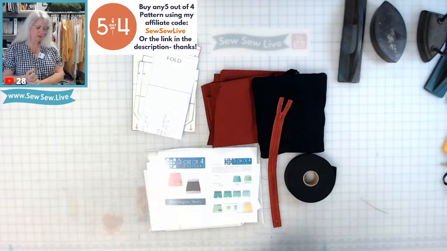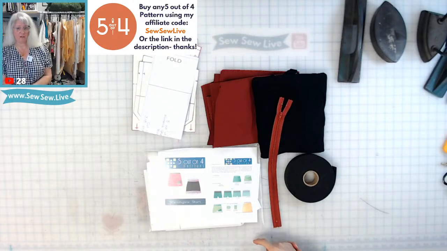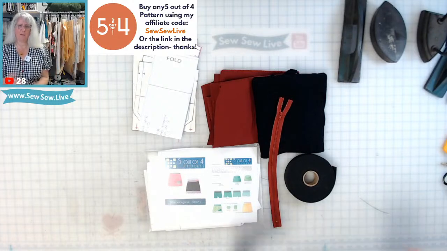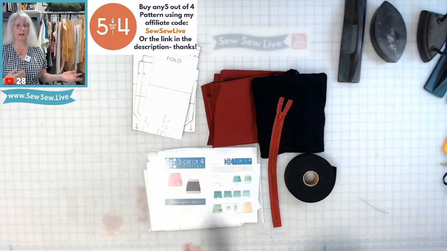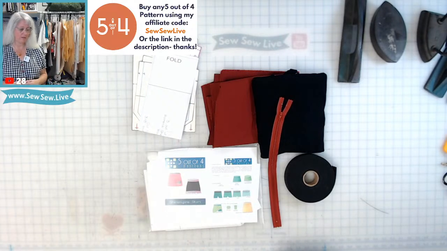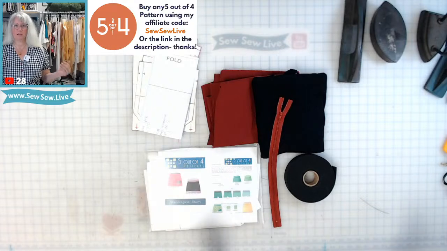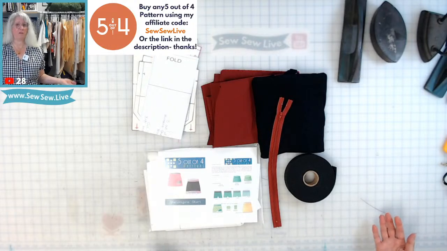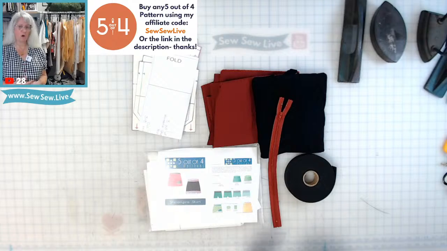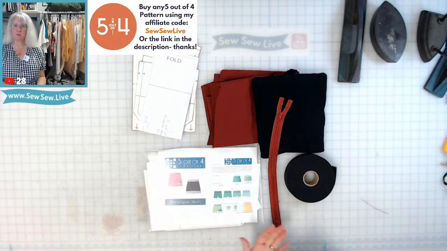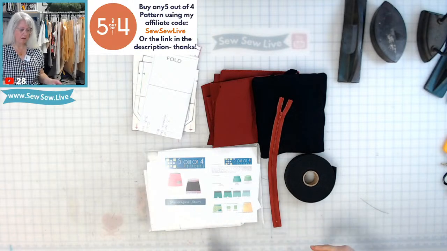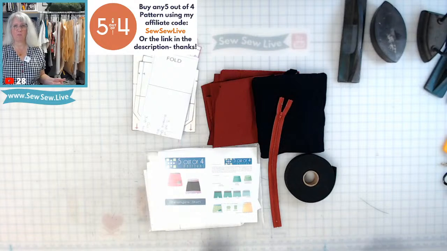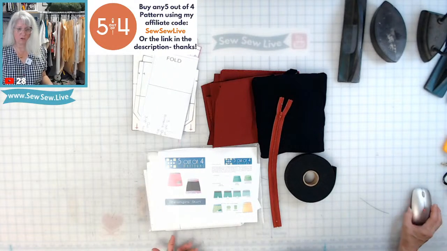Okay, so today I'm making the Shenanigans Skort by 5 out of 4 Patterns. I don't mention it very often, but I am an ambassador and an affiliate for 5 out of 4 Patterns, which means as an ambassador, I make something every month by them. I don't always stream it, but I am streaming this one today. I've already made this once last month, and I'm wearing it right now. And I have pictures to show you guys.